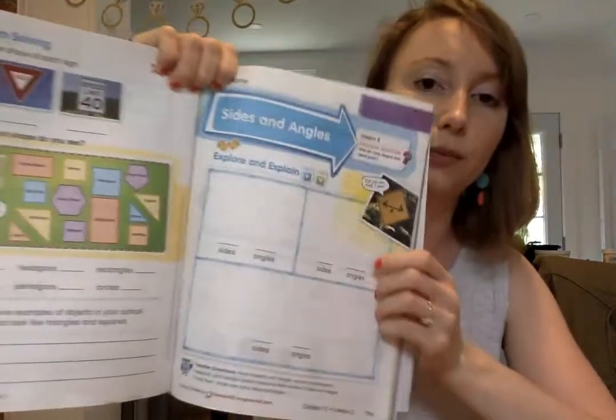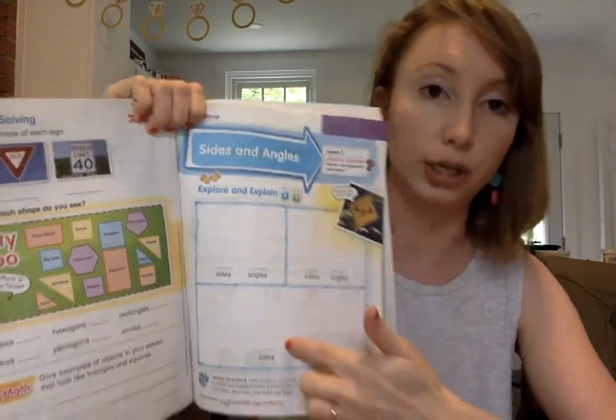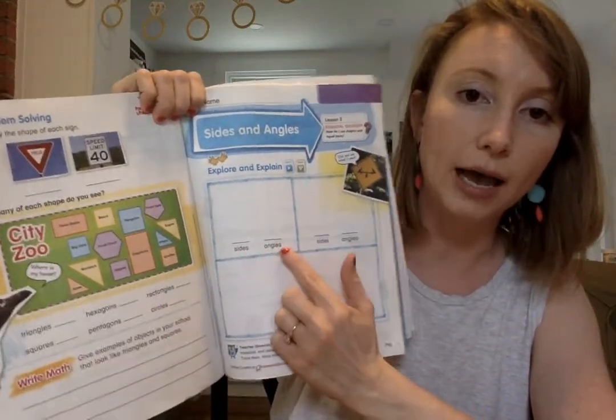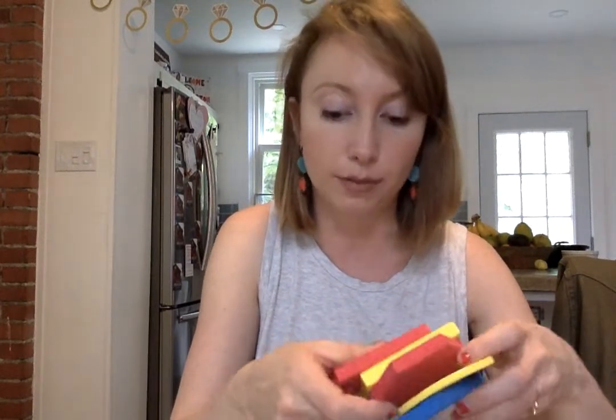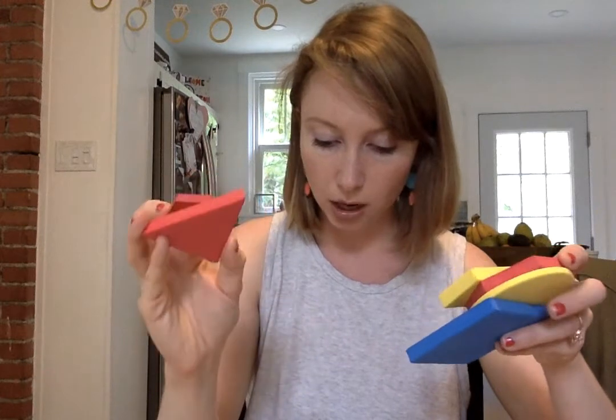All right, so in this lesson today, we're going to learn about sides and angles. Look at the Explore and Explain box. It looks like this. We have 3 different sections, and we have a place to write sides and angles. You may not have all of these shapes at home, we would have them in the classroom, but you can draw them with me. We are going to sort these shapes based on the number of sides and angles that they have. So what are sides and angles?